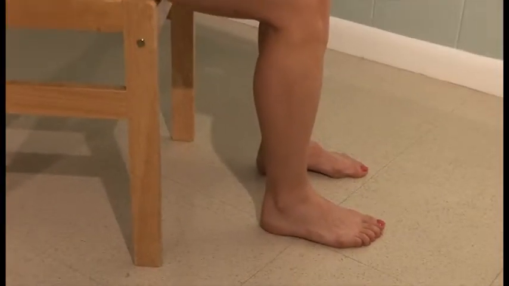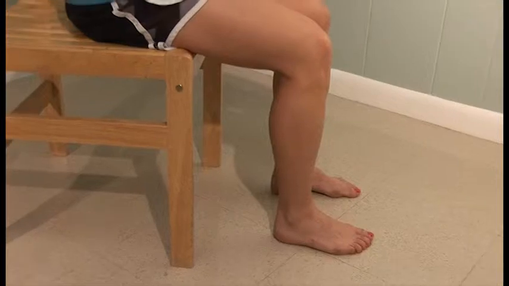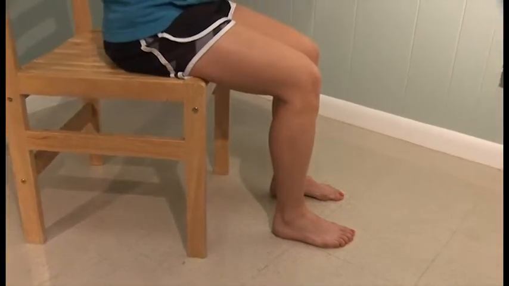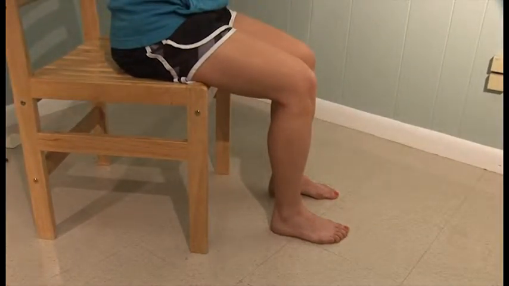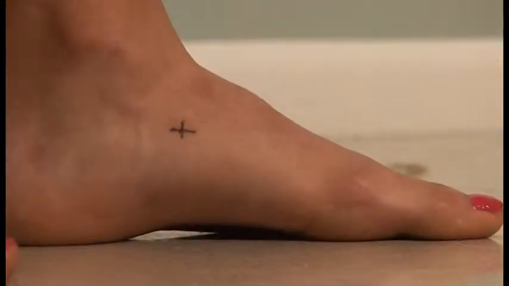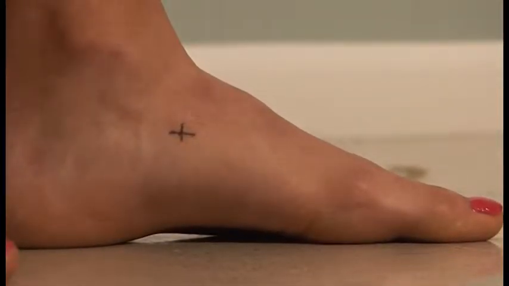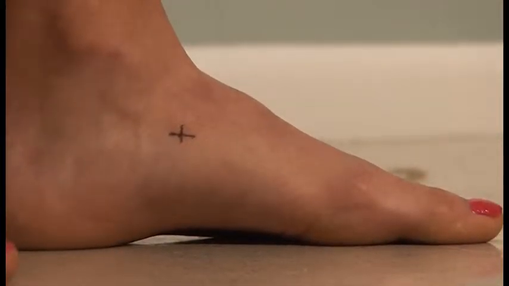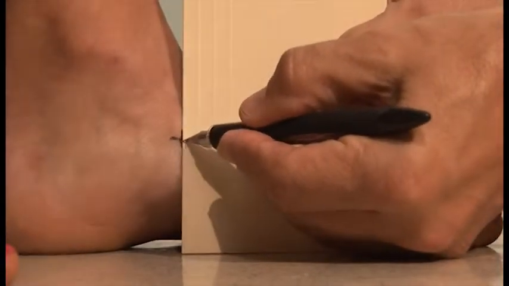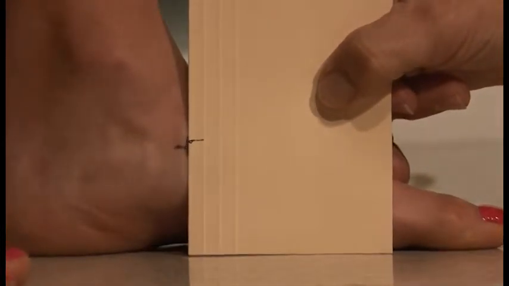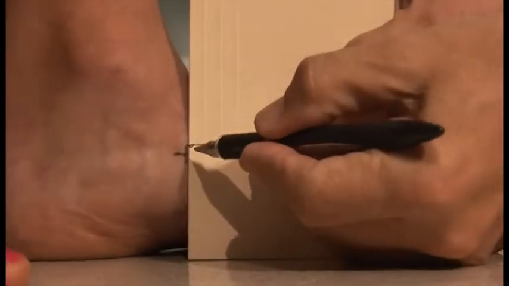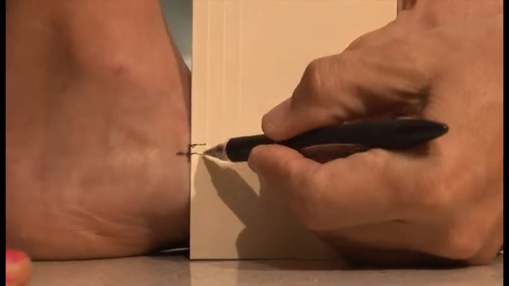We use the navicular drop test, and for this test we begin by placing our patient in a chair with their knee directly over the ankle. As you can see, we've placed a mark on the navicular tuberosity. We place a piece of cardboard on the floor adjacent to the mark and extend the mark onto the card. The patient then stands. In a supinatory foot, there is very little movement of the mark, typically less than 6 to 8 millimeters.